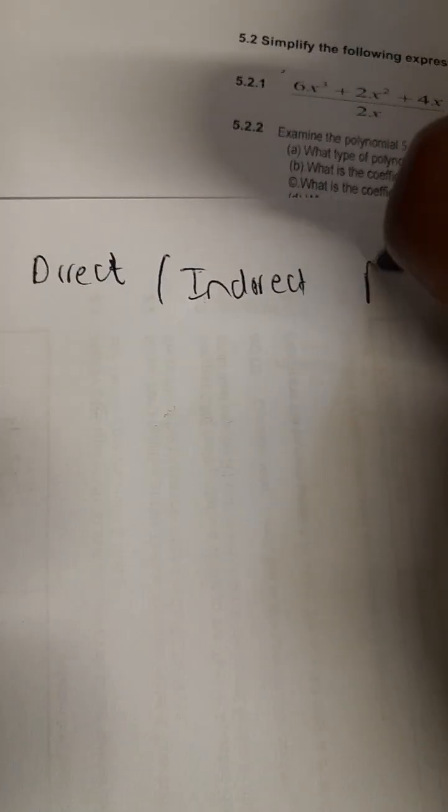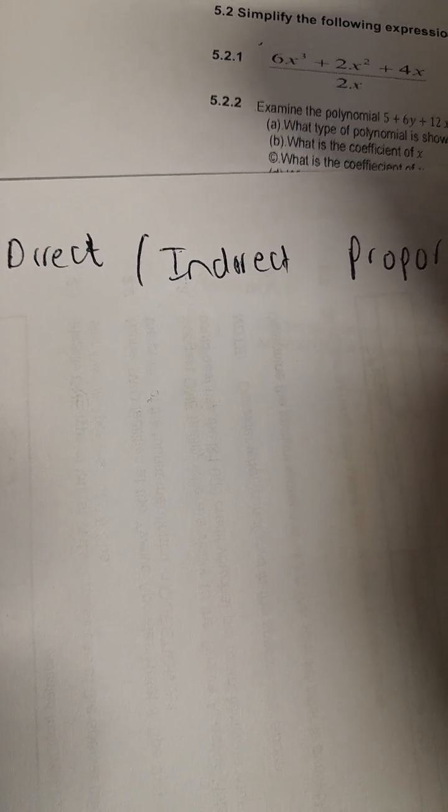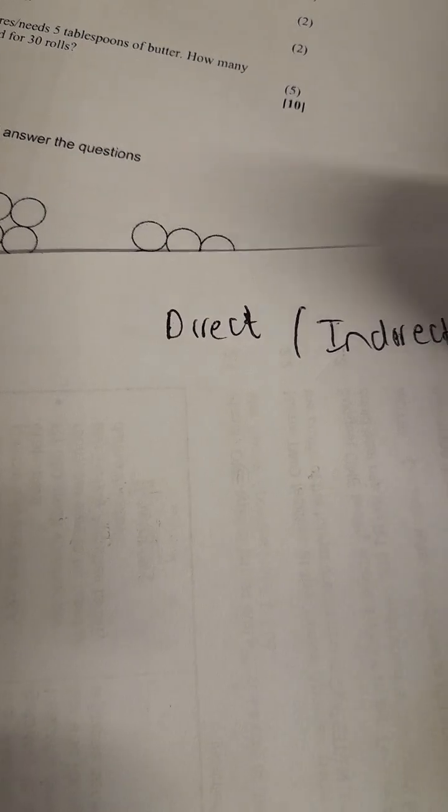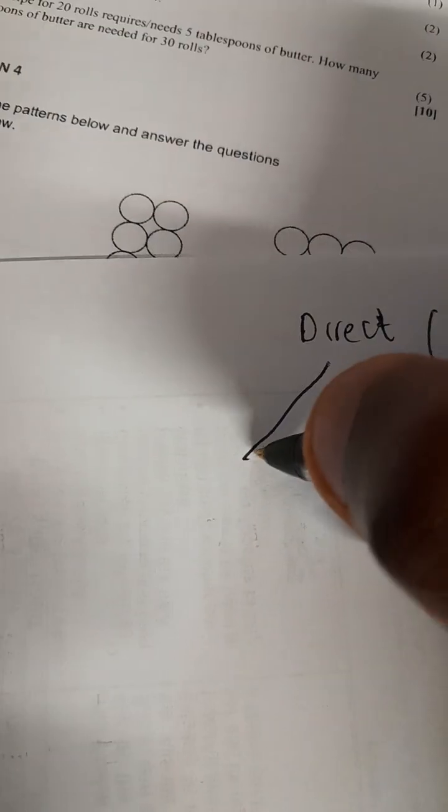Whenever you do a question of this nature, we call this your direct or indirect proportion question. Okay, direct or indirect proportion. Indirect proportion has a certain way to it, and direct proportion has a certain way to it.